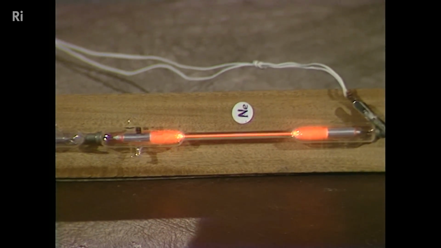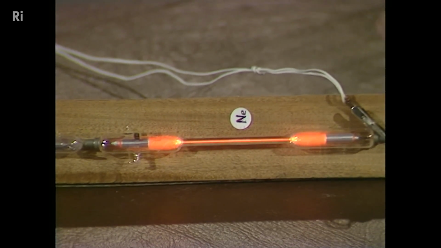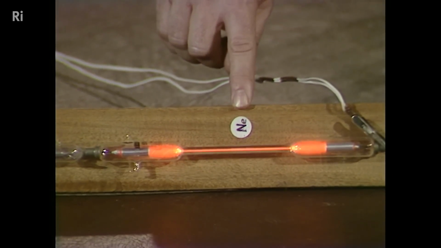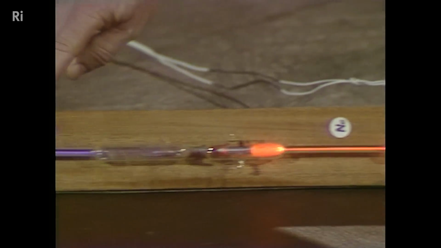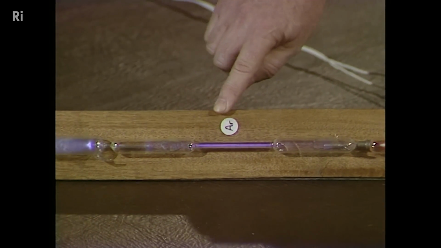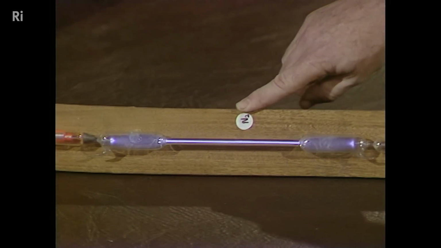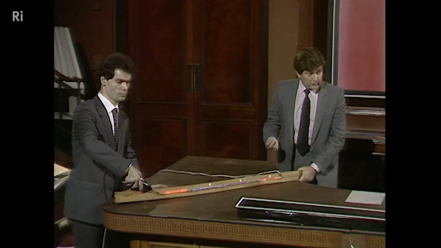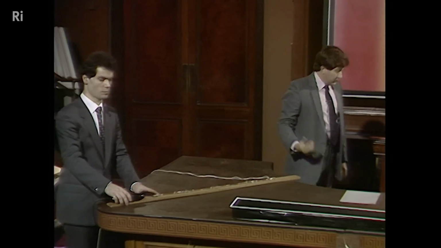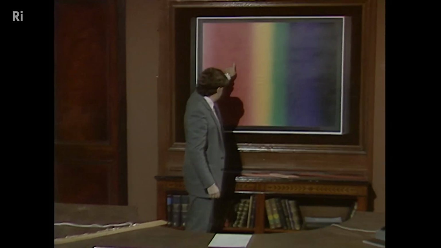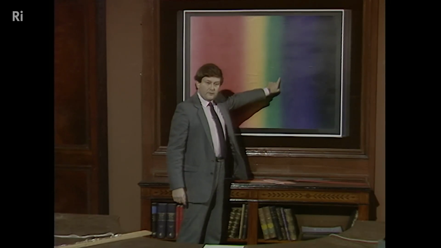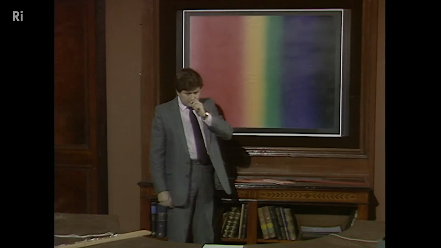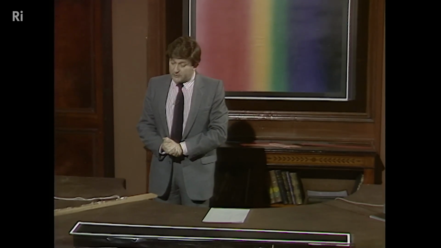Notice that the color of light that we get out depends on what the gas is. Here we have neon. Here we have argon. Here we have nitrogen. And at the end, we just have neon again. So the color of light is very specific. The neon would appear somewhere in this part of the spectrum here, the argon somewhere in that region of the spectrum there.